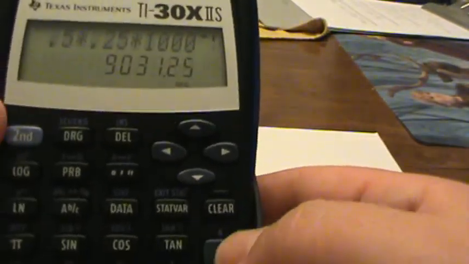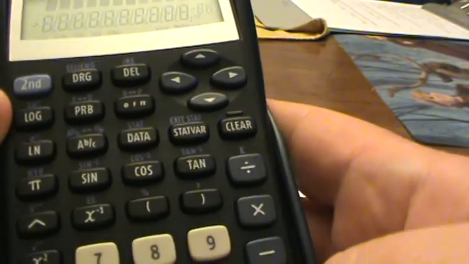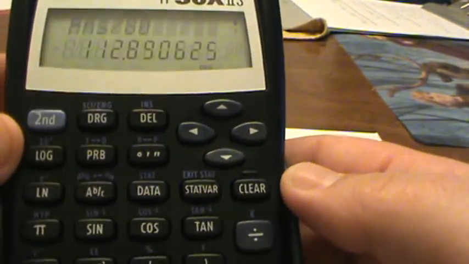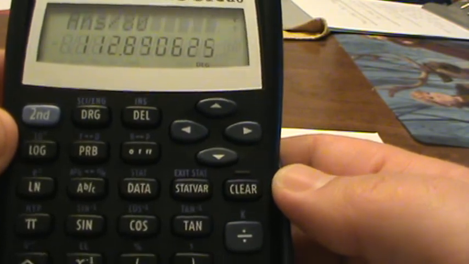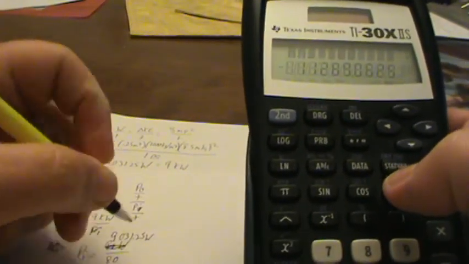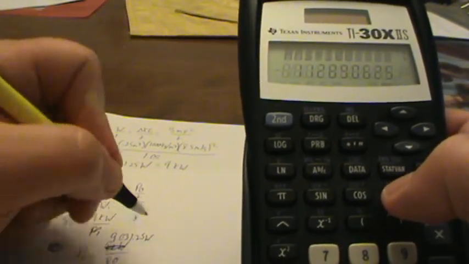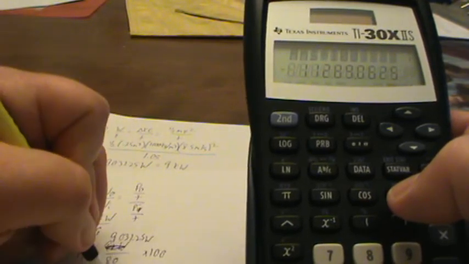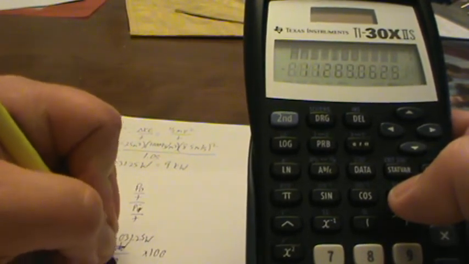So I bet that's what they want to keep it as. They'll put it as watts. So 9,031.25 over 80. I already have that in my calculator, and let's divide that by 80. And I'm going to multiply that by 100. So we get 11,289.6 watts for the input power.